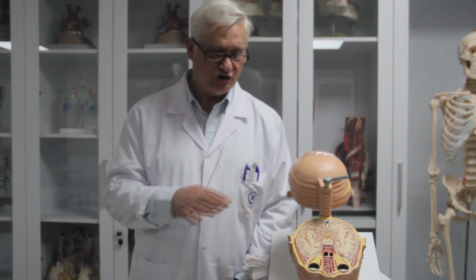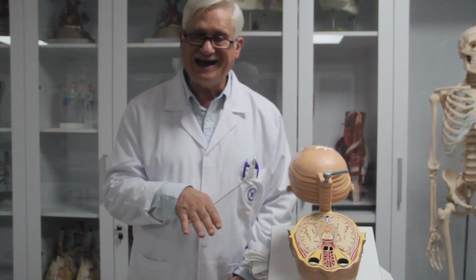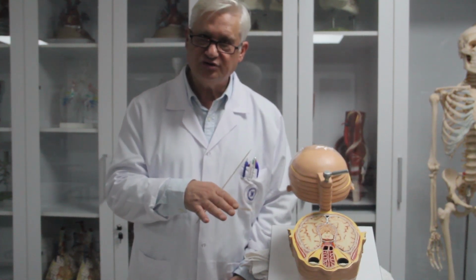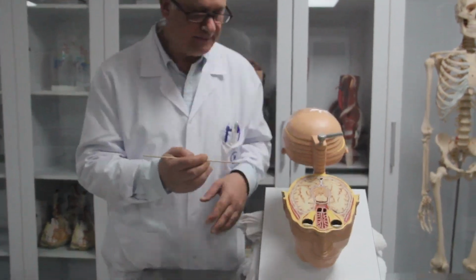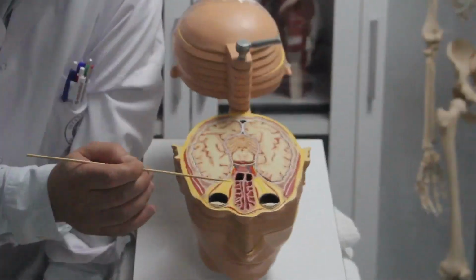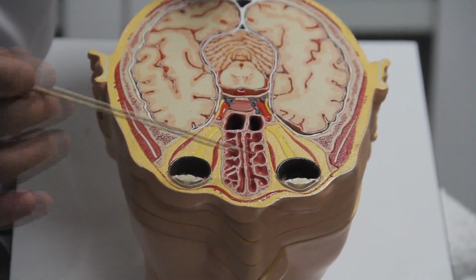So to look at the ethmoidal air cells, sphenoid and maxillary sinus, I'm going to show you the cross section, the axial or horizontal or transverse section of the head region. Okay, let's look at it right now. So this is the orbit, the eyeballs.